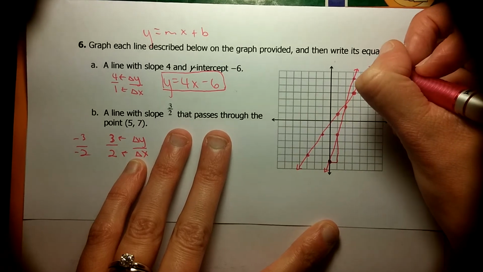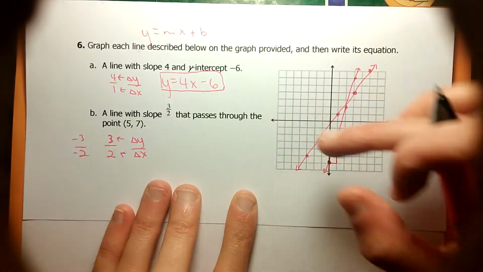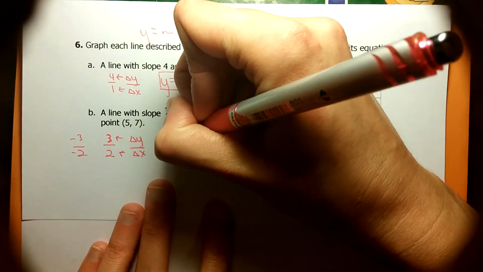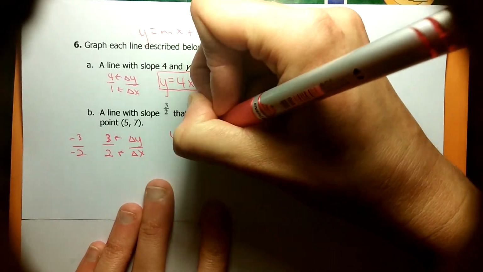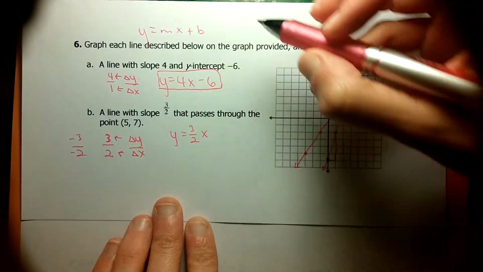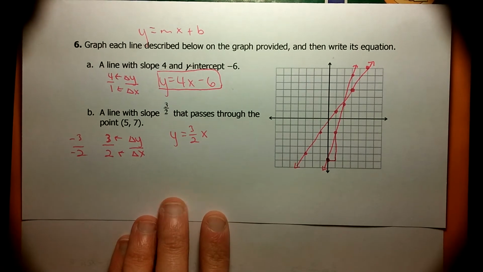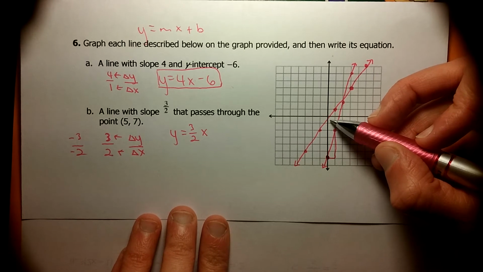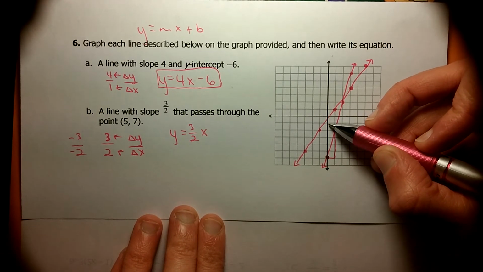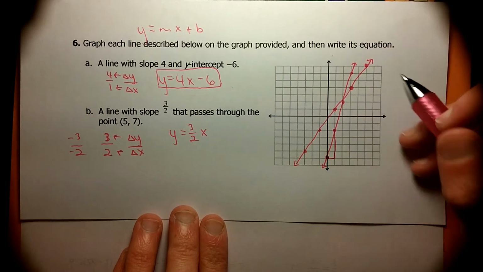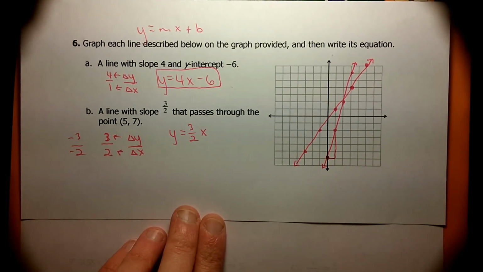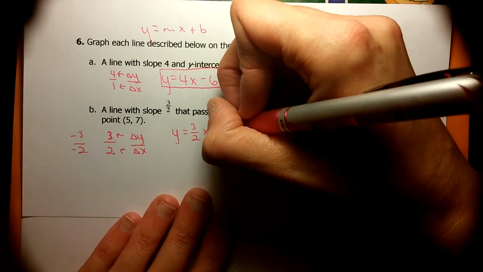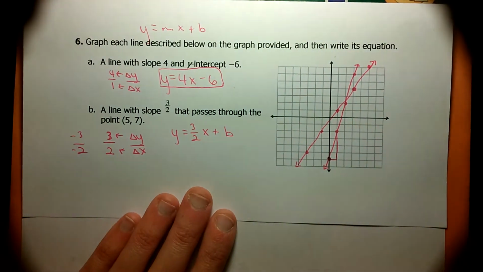Now I have to figure out the equation for this one. It's going to have that same form because it's a straight line. I know the slope is 3 over 2, so y equals 3 over 2 x, but then my b is my y-intercept. Looking at my graph, it looks like my y-intercept is maybe -1/2, somewhere between 0 and -1. I could try to estimate it from the graph, but it's better to find it exactly using the equation, to make sure my estimate is right. So I'm going to put plus b. We'll just call it b for now.